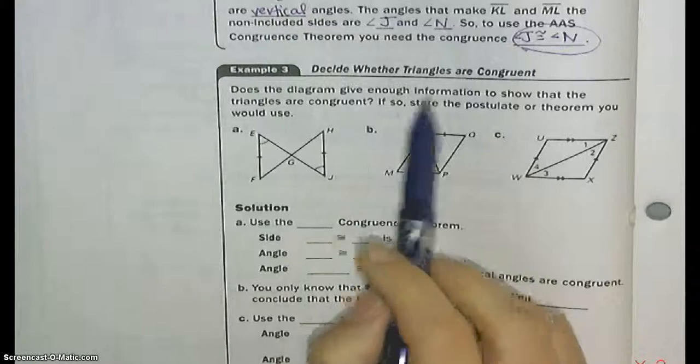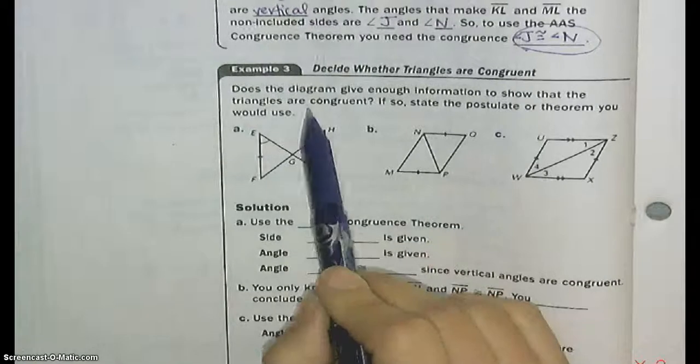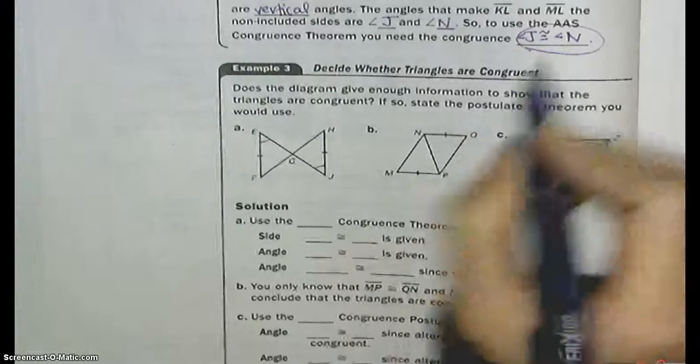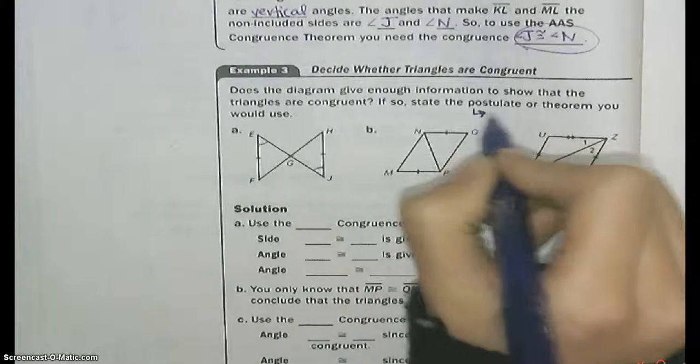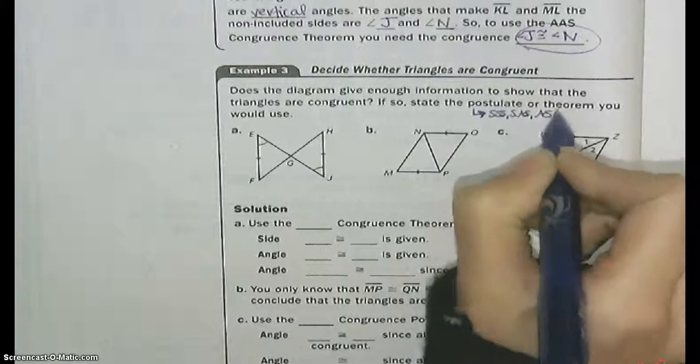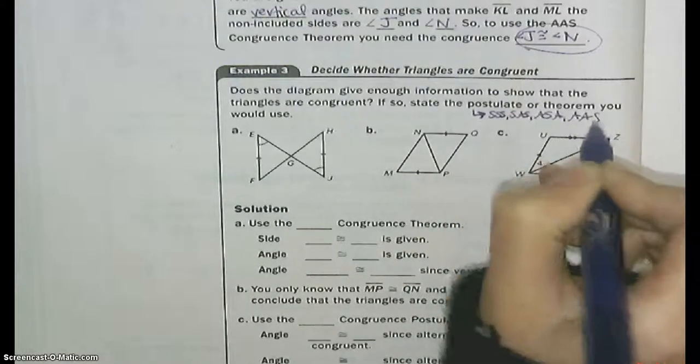Does the diagram give enough information to show that the triangles are congruent? If so, state the postulate or theorem you would use. All right, so the postulates or theorems we've learned so far are SSS, SAS, angle, side, angle, and angle, angle, side.